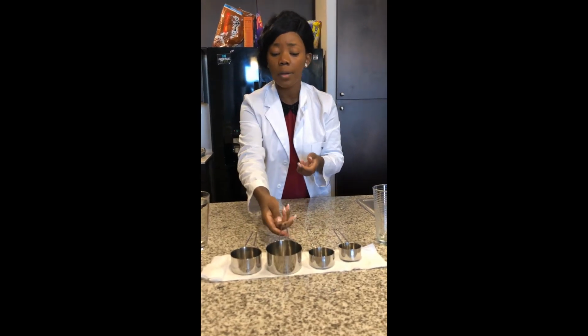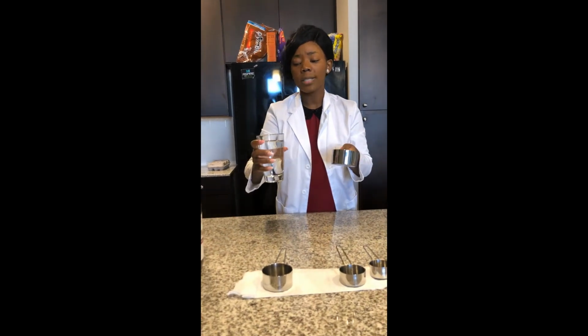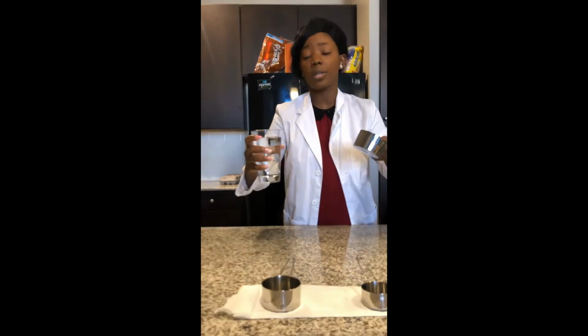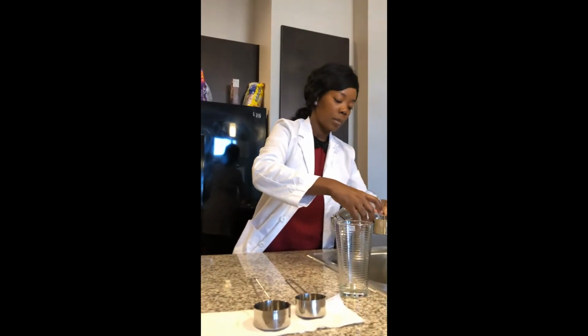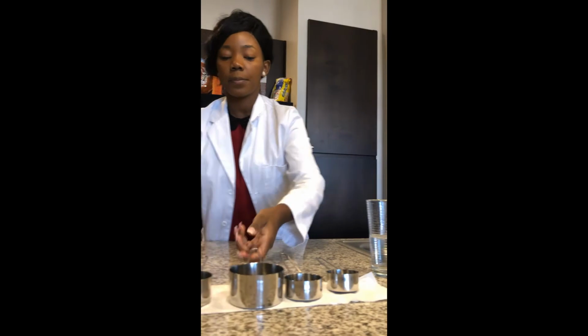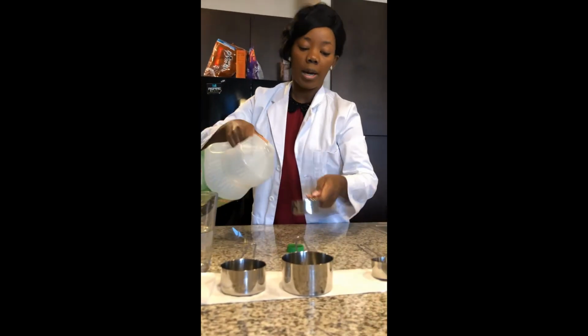So I'm gonna use the big one for water. I'm gonna start with water. Honestly, you can go in any order you want, but I'm just gonna start with water. I'm gonna put some water in it. Good. And then next, I'm gonna add oil.